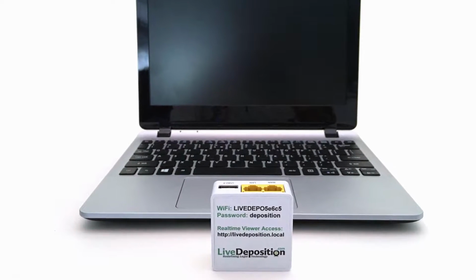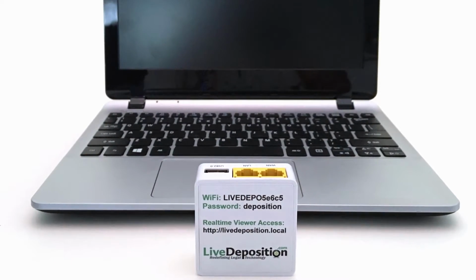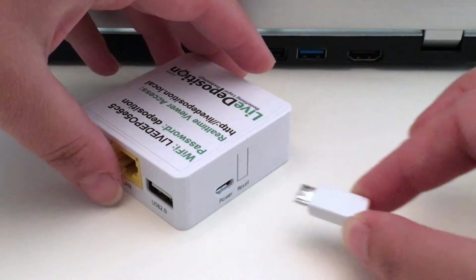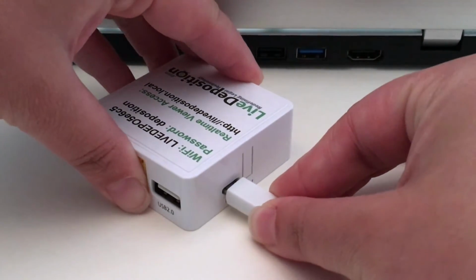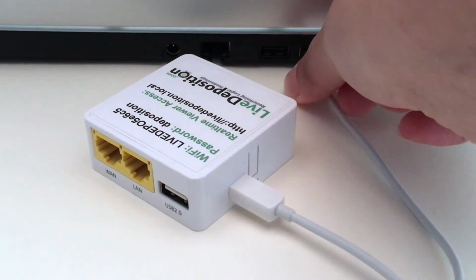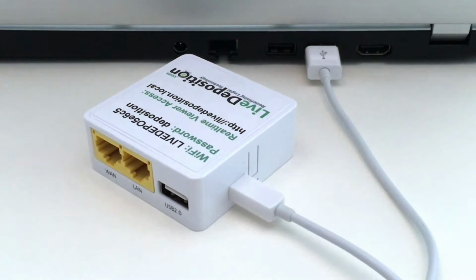Your router includes 2 cables for connecting to your computer. Connect the USB cable to the small port labeled Power, and connect to an available USB port on your computer. You can also connect this cable to most USB hubs.